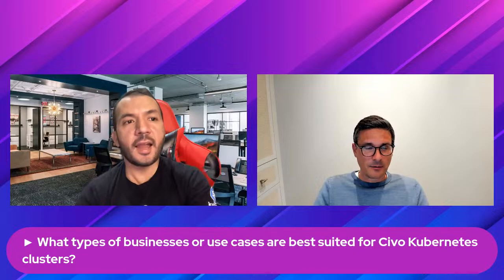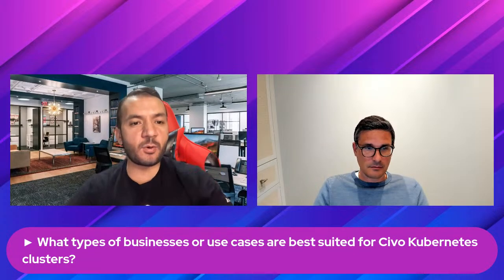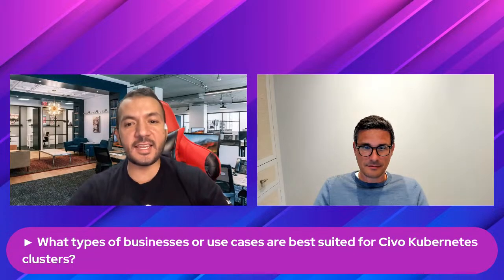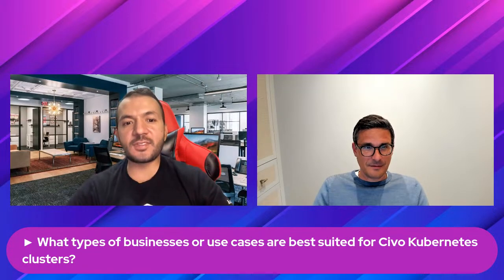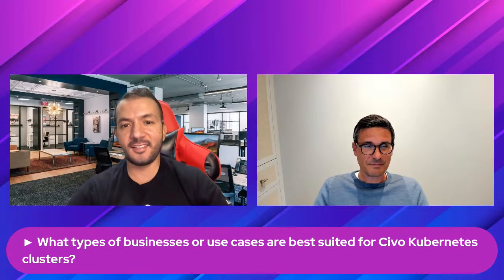Yes, absolutely. I can totally understand that as well. And on the topic of the same question, what are the use cases you have seen that are best suited for Civo Kubernetes clusters while working with some enterprise customers? Yeah, it's a real mixture.